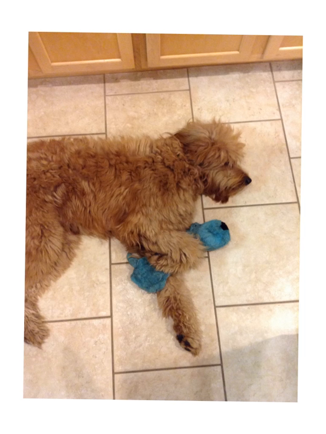And we're ending with a picture of PJ laying, snuggling his first stuffed animal I ever got him. He's had this since he came home at 8 weeks old.